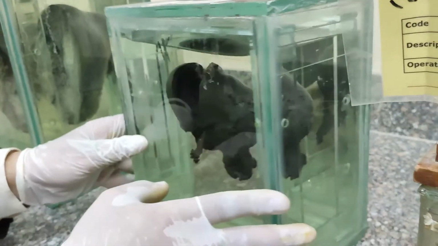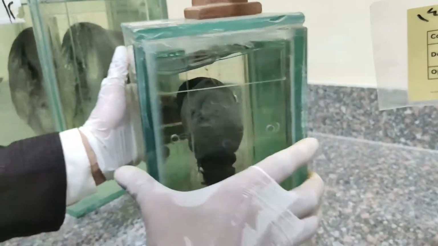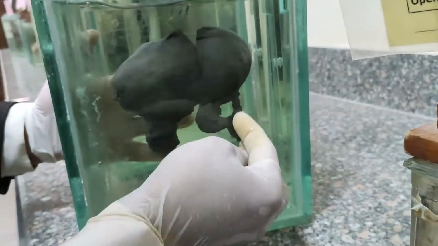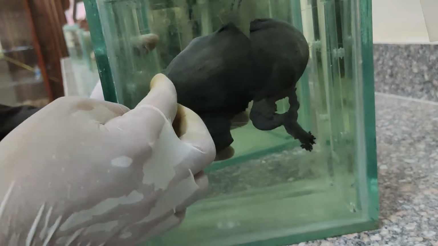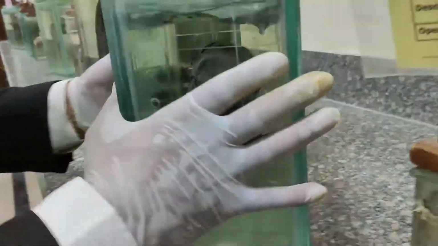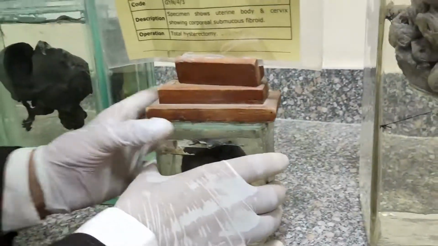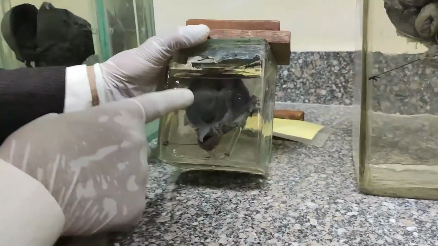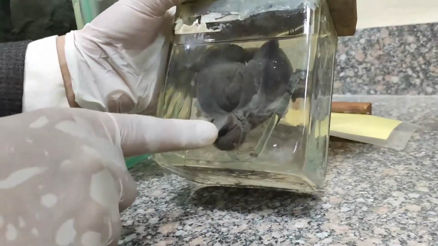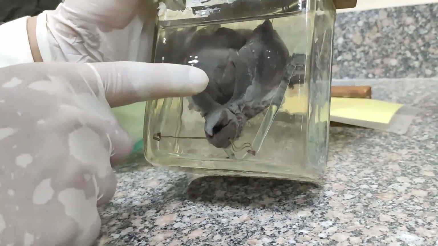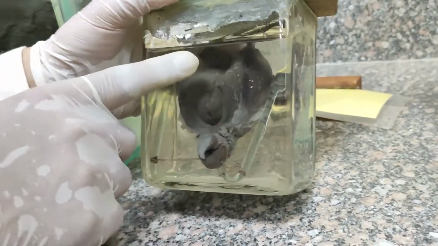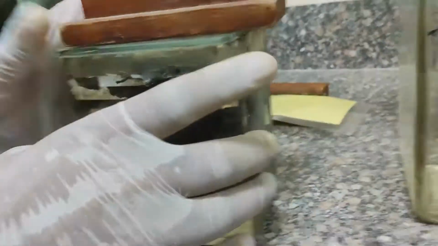The operation done again is total abdominal hysterectomy with unilateral salpingo-oophorectomy. We can see unilateral from here. This is one side, the other side is not present. Looking at this jar, it is opened longitudinally again to show the cervix. The cervix is totally free, but a large submucous fibroid fills the uterine cavity. Again, this is a submucous fibroid.